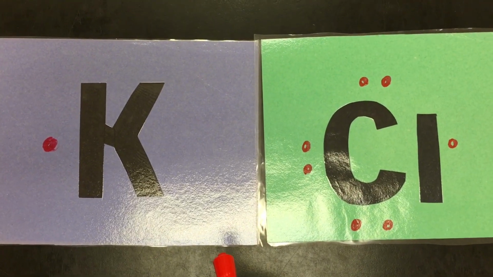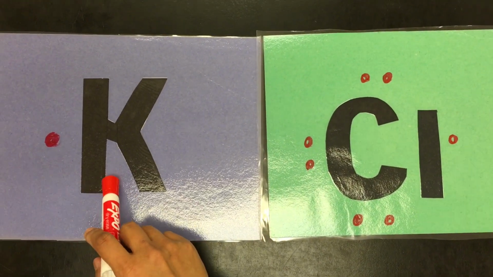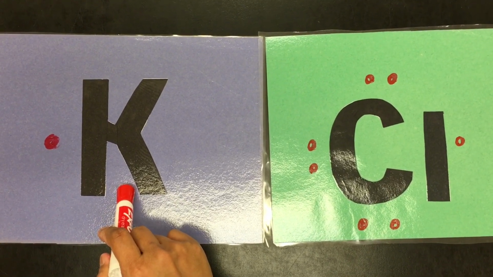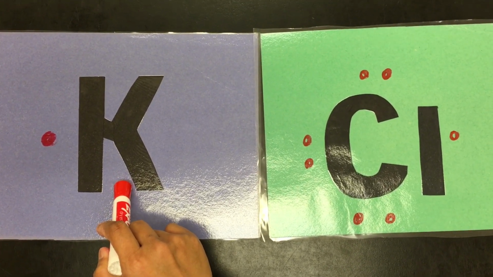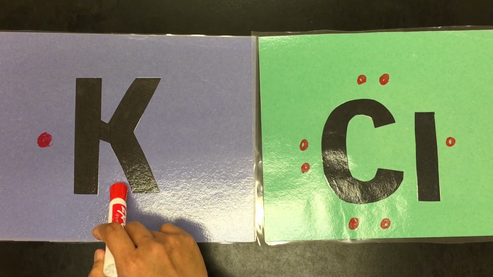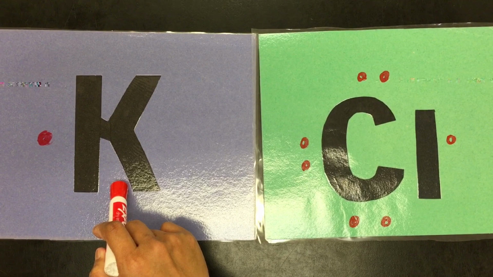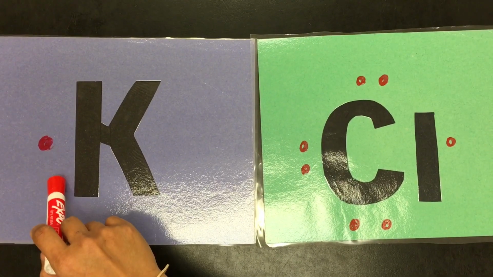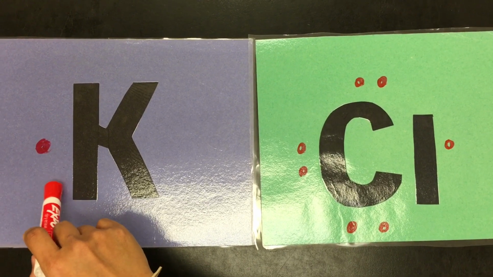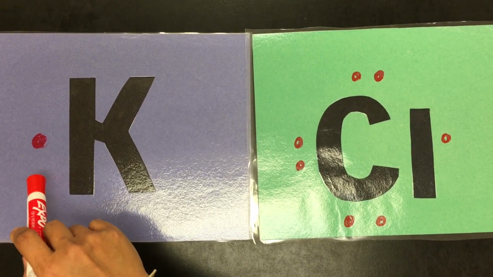So how does this work? We know that potassium belongs to group 1 and all group 1 elements have 1 valence electron. So in drawing the Lewis Electron Dot Structure, we draw 1 dot to represent the 1 valence electron of K.